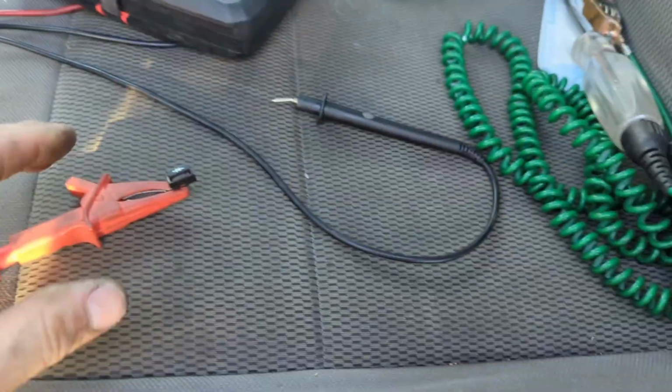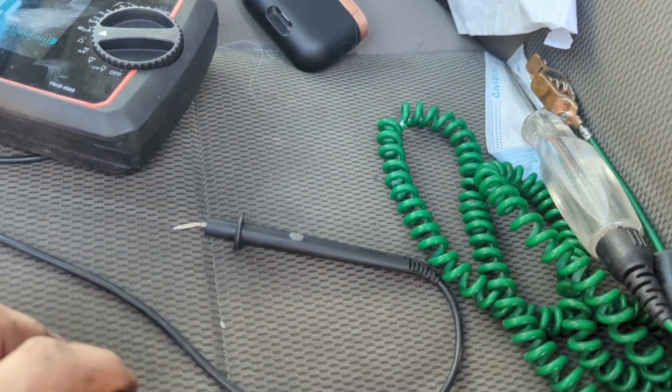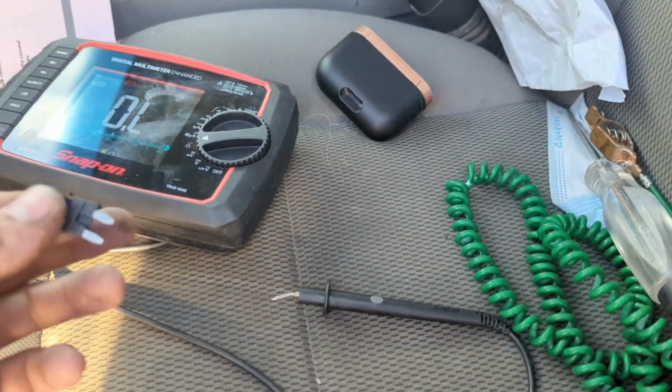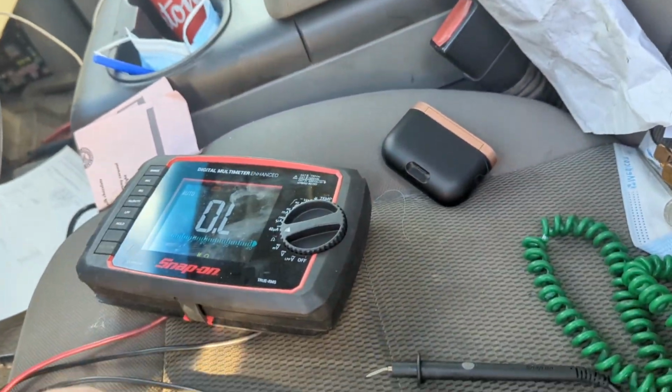All right, a diode should only allow current to flow in one direction. And even though I didn't use the diode test, it's still a valid test for diodes, and I will prove it to you guys. Okay?